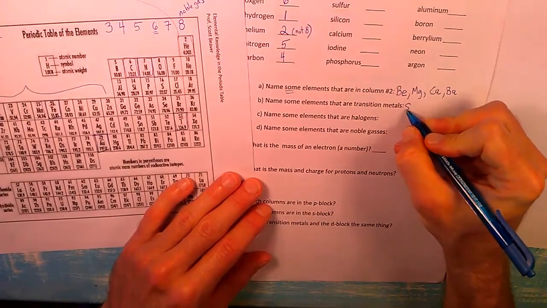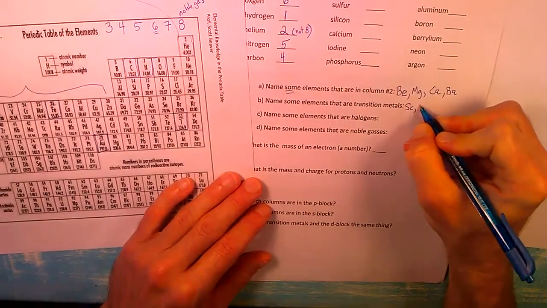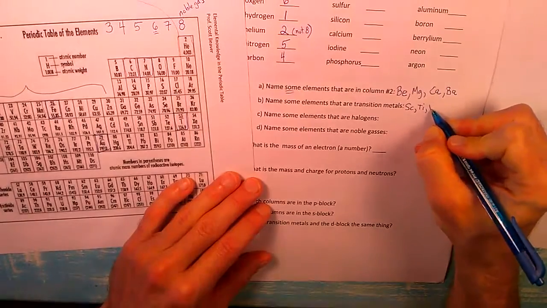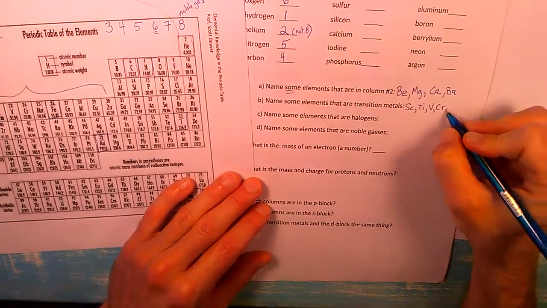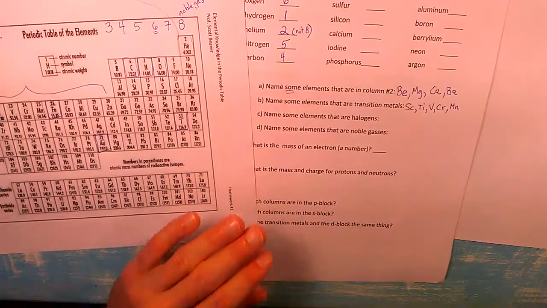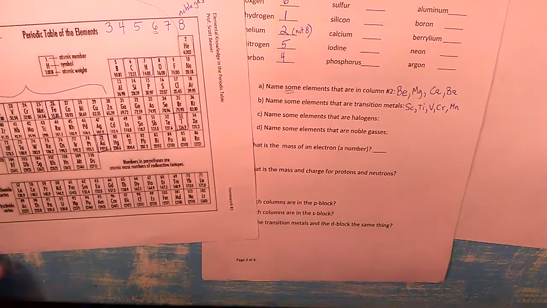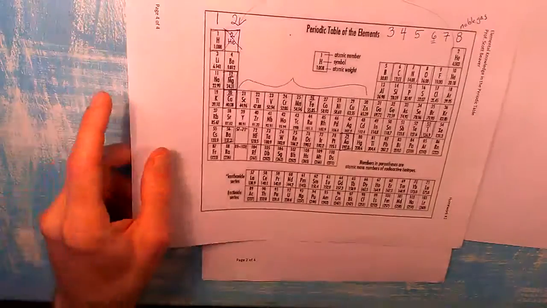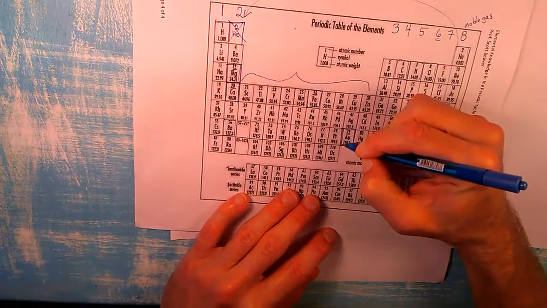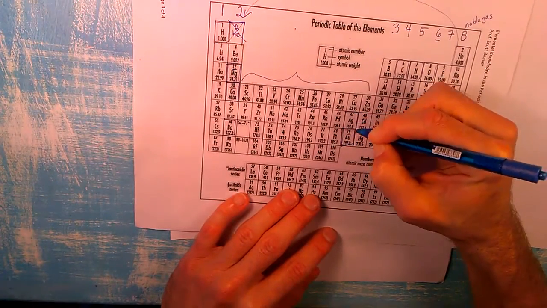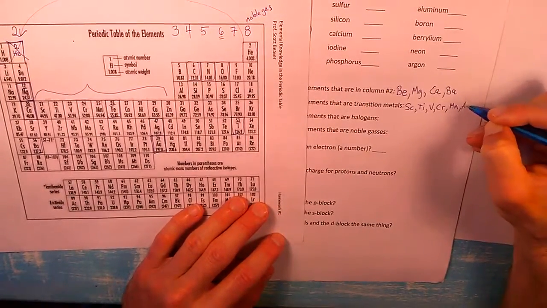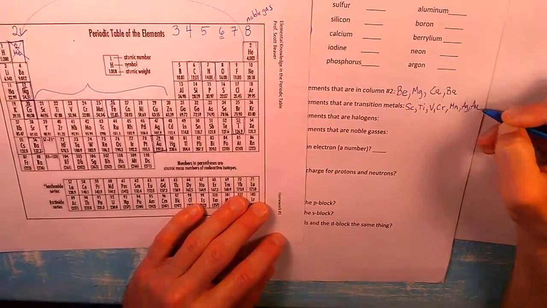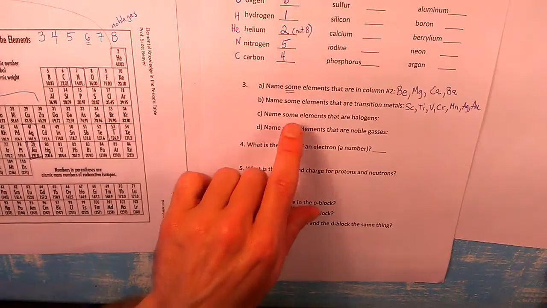We'd have things like Sc, Ti for titanium, V for vanadium, Cr for chromium, Mn for manganese, and so on. And again, there's too many to list here. It just says some. Couple notable exceptions above number 30 you might want to know. You'll notice Ag and Au, silver and gold, are also known as transition metals.